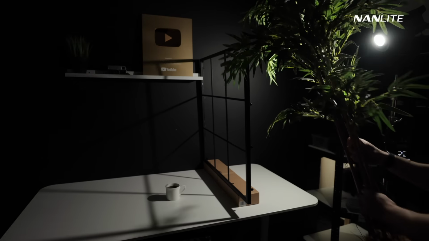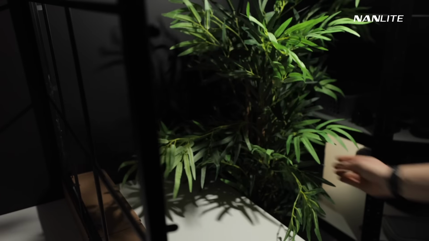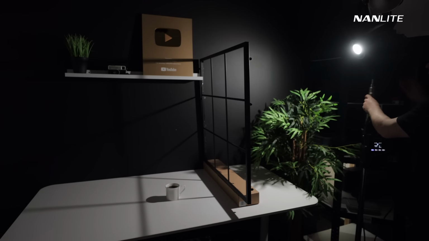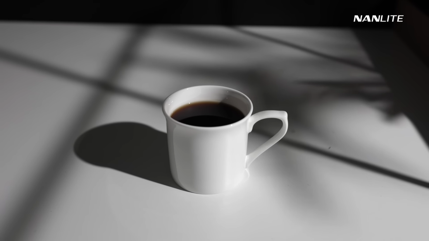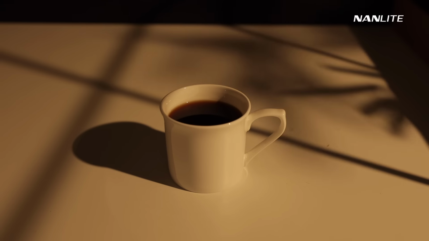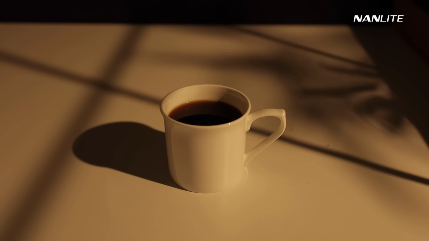We could even go one step further by introducing this fake plant. By shining our light through the leaves and adding some movement, we've now completely changed the look and feel of this shot. This could easily be the inside of a beach house on the beautiful island of Hawaii.